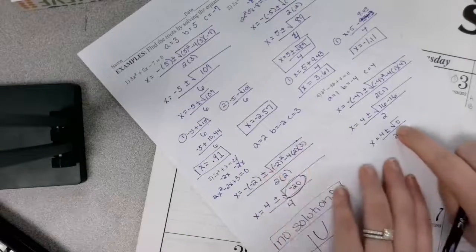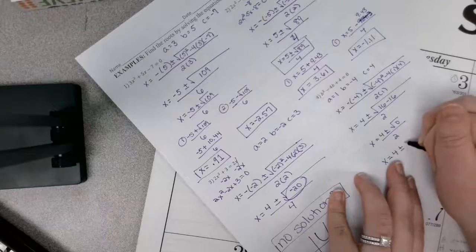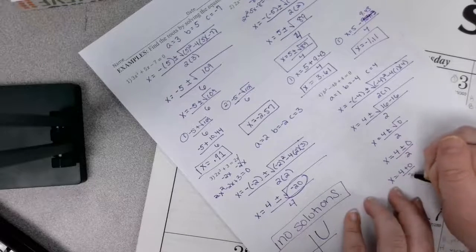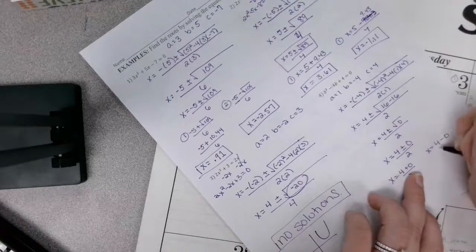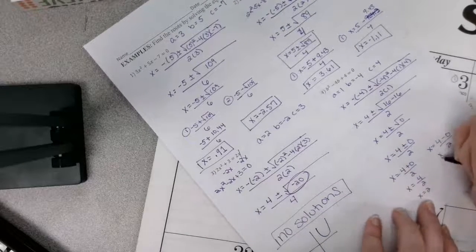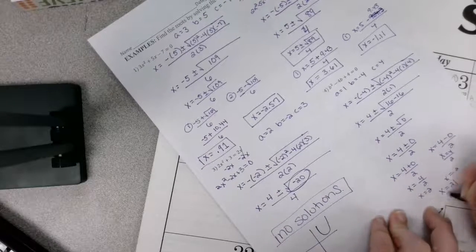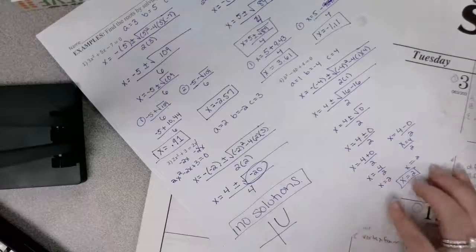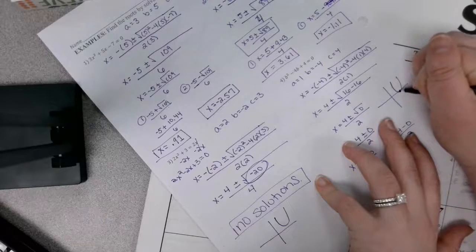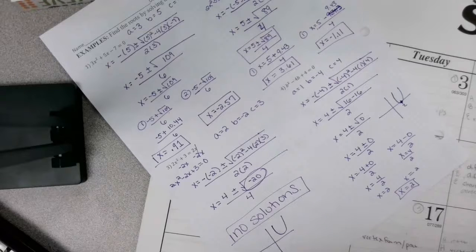Okay, if you got stuck to here, what's the square root of 0? Your square root of 0 is just 0. So x equals 4 plus 0 all over 2, and x equals 4 minus 0 all over 2. X equals 4 all over 2. So you only have one solution at x equals 2. That means your graph of your parabola would be something like this, where the only value it hits is 2 for that one intercept.